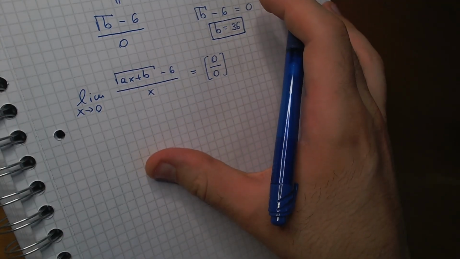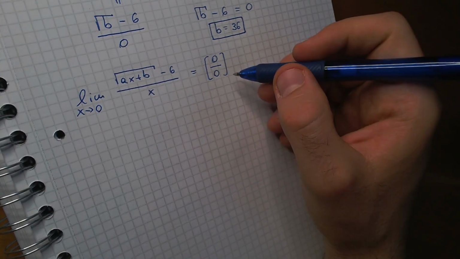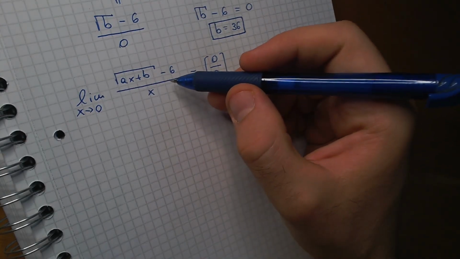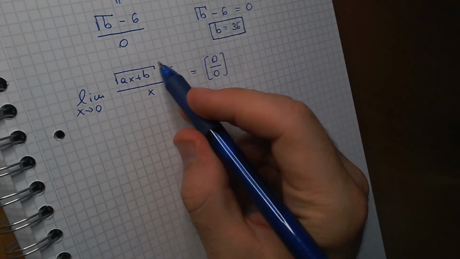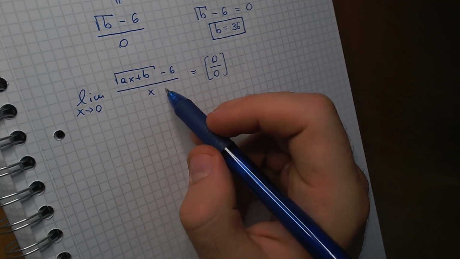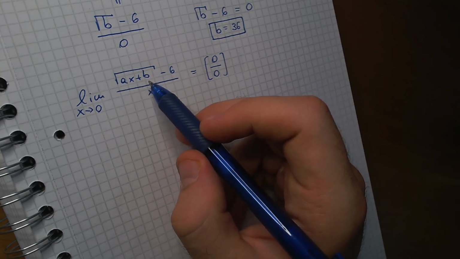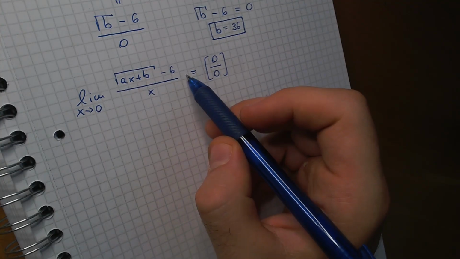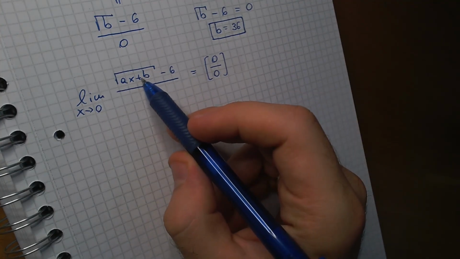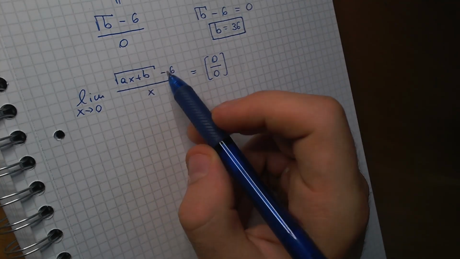So we get another indeterminate form, and in order to get the result we have to find another way, and here, as this function is an irrational function, it is quite natural to multiply and divide by the conjugate of this numerator.